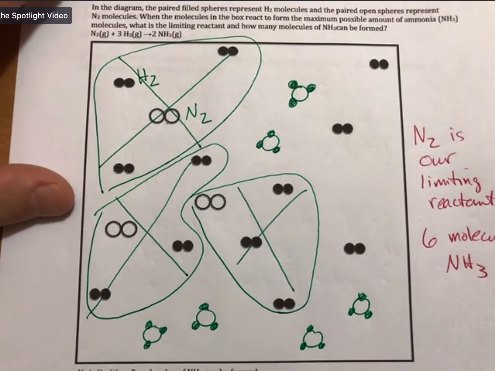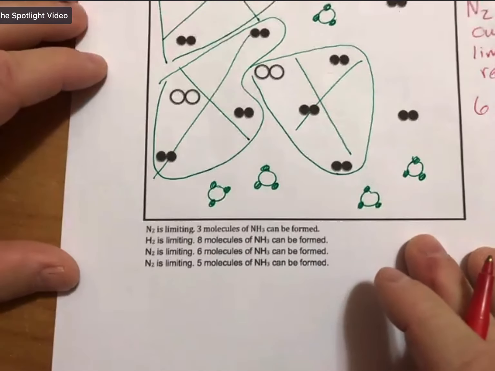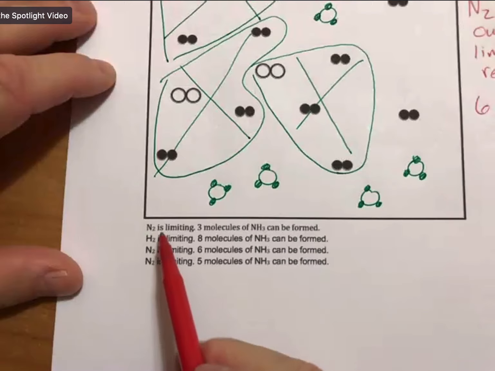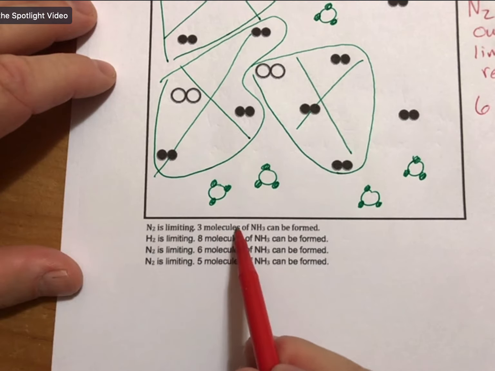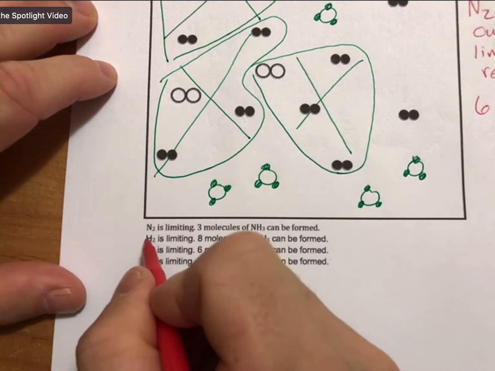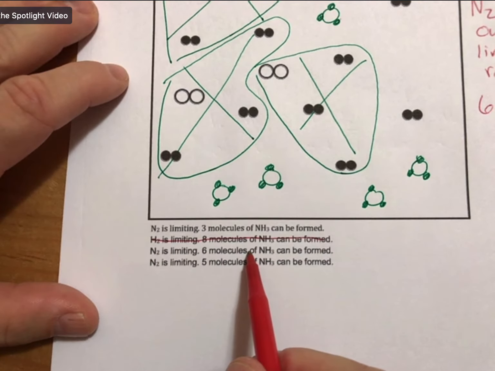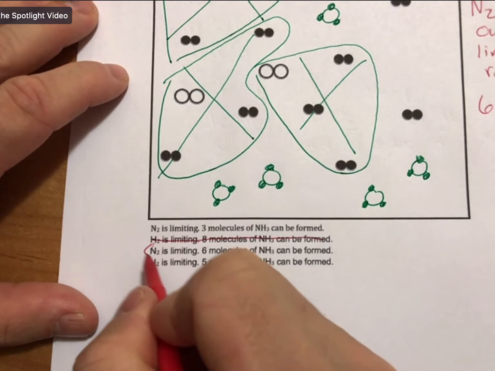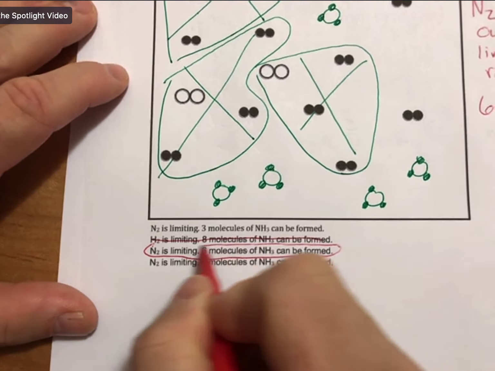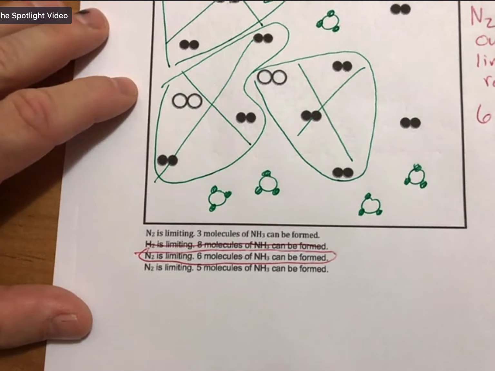And so hopefully that's one of the answers down here. When I look here, I have nitrogen is limiting, 3 molecules. Hydrogen is limiting, that's not true. Nitrogen is limiting, 6 molecules. That's actually how much we can make. We have found our correct answer for this problem.